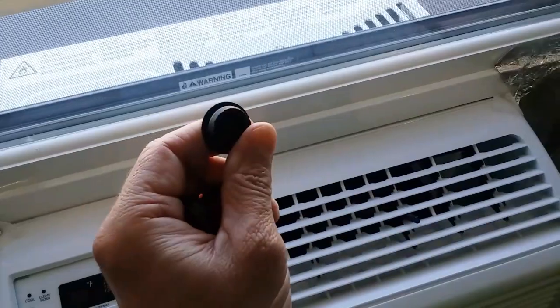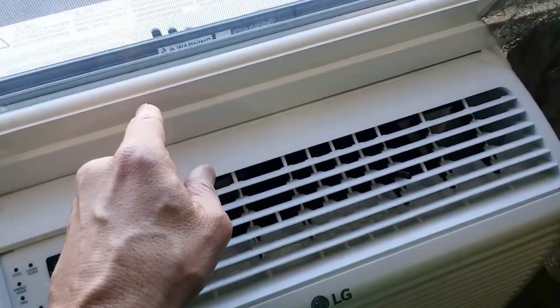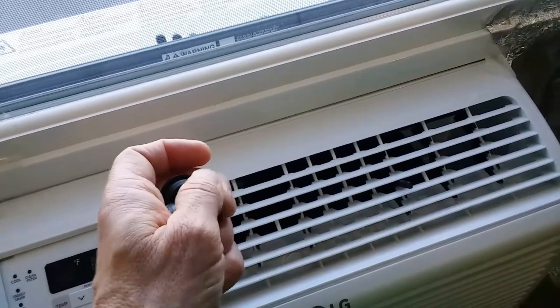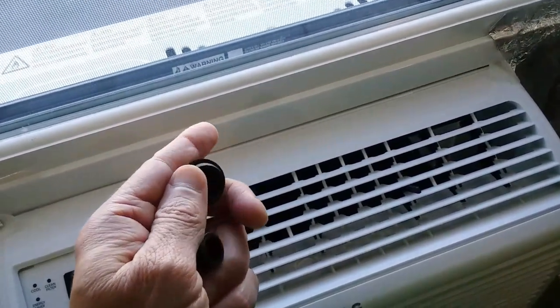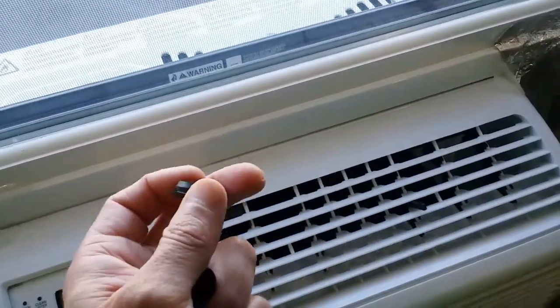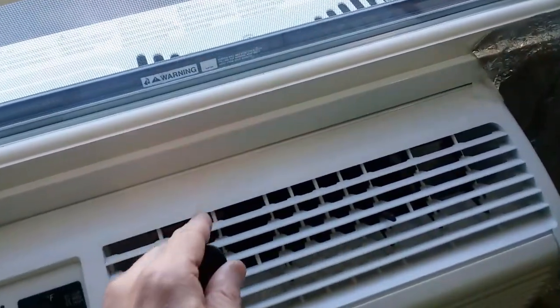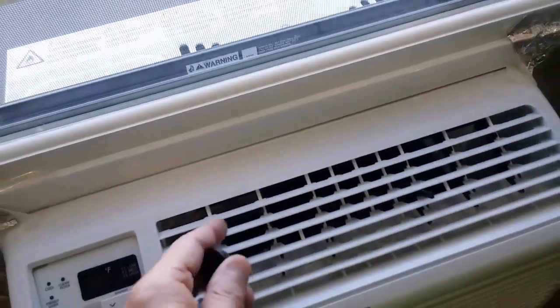Or if you do have your drain plug installed and are still getting water leaking out the back of your window AC unit, it could be that the condenser pan is infiltrated with mold, and you want to remedy that as soon as possible by inspecting the condenser pan area in the rear of the unit.